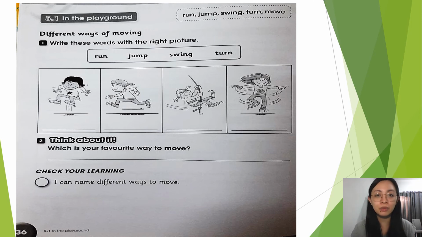Now, write these words with the right picture. I will do the first one and I want you to do the rest, okay? Look at this picture. What is this girl doing? Does she run, jump, swing, or turn? Okay, correct. The correct answer is jump.